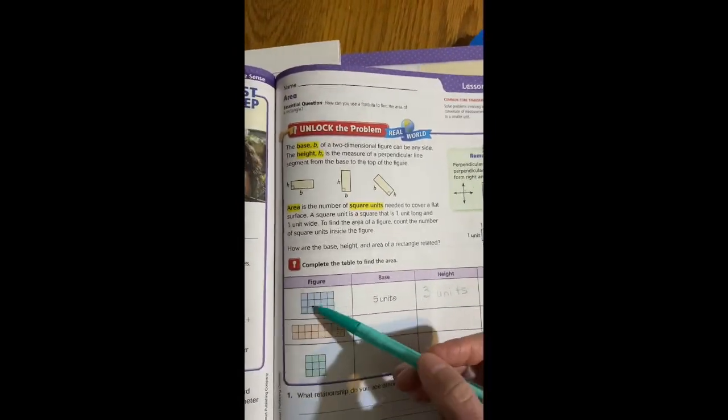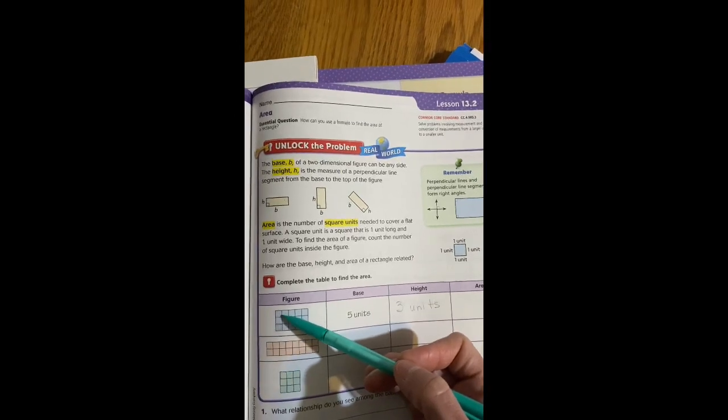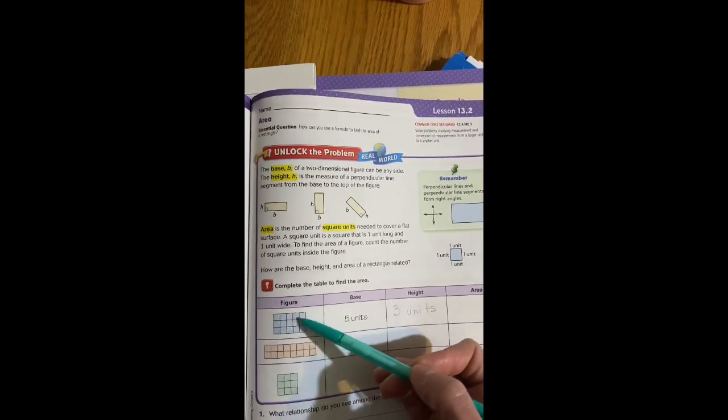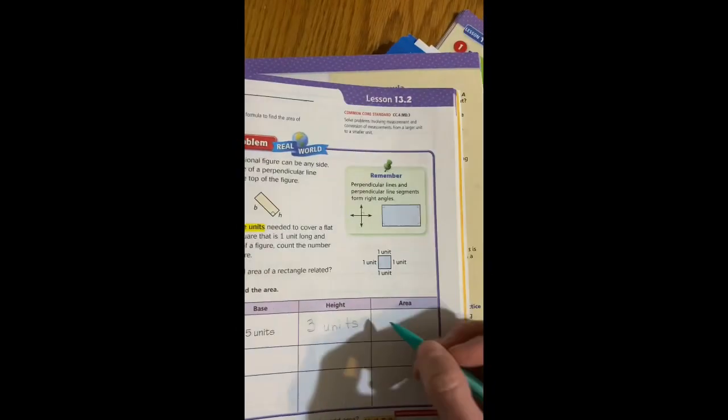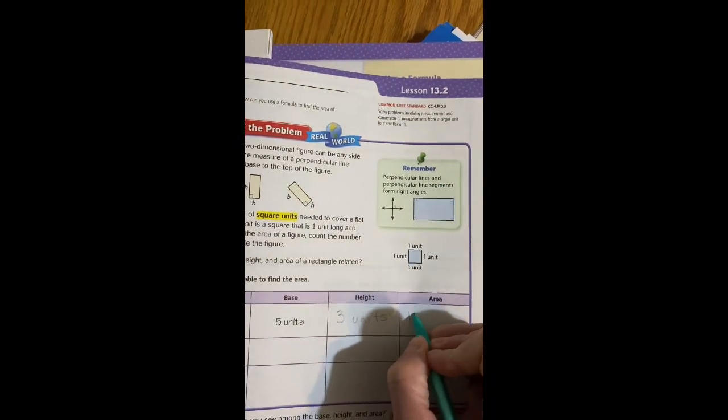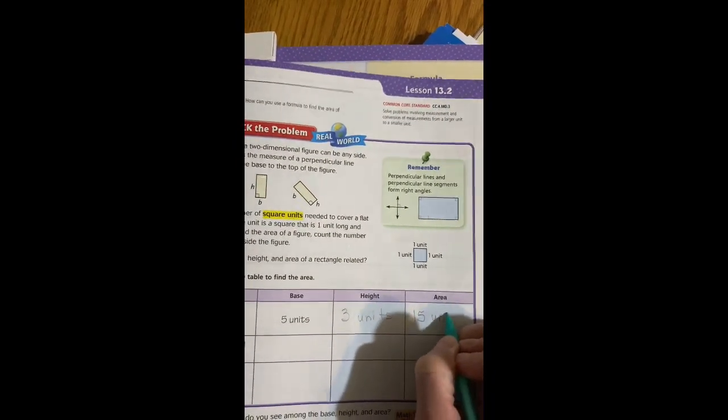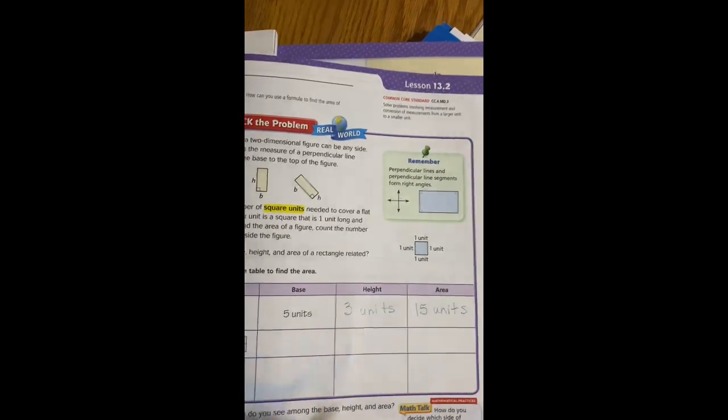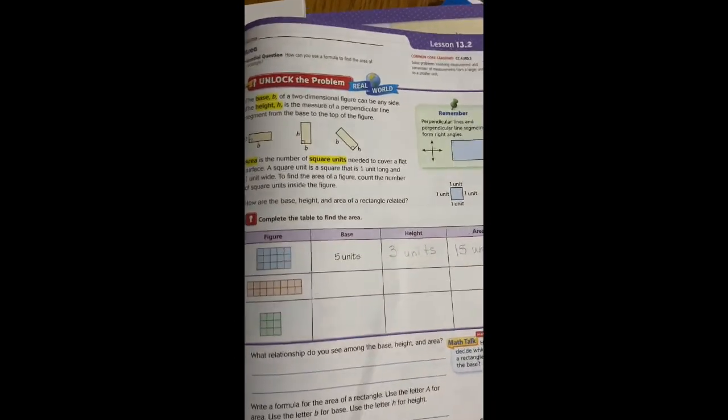Let's go ahead and count all the squares. So 5, 10, 15 units. The area of that rectangle, 15 units. Okay, so now let's go ahead and go on to the next figure.